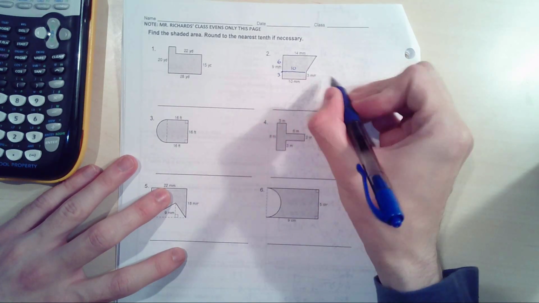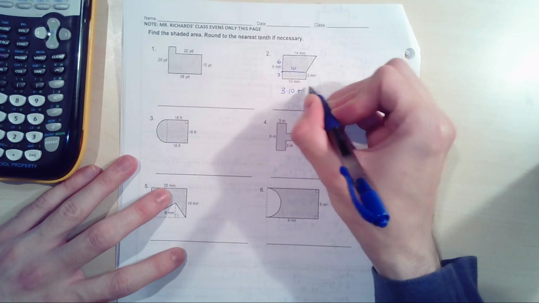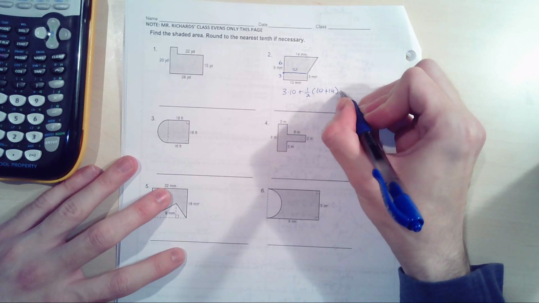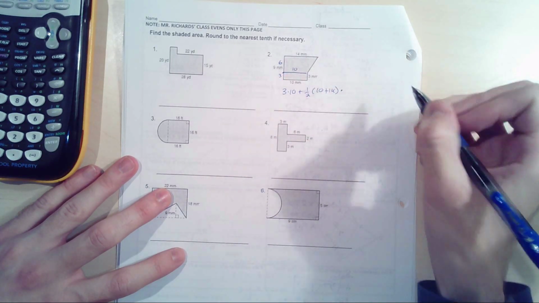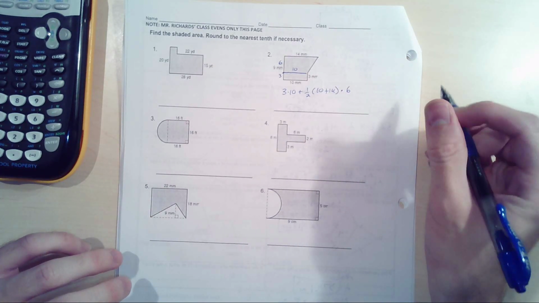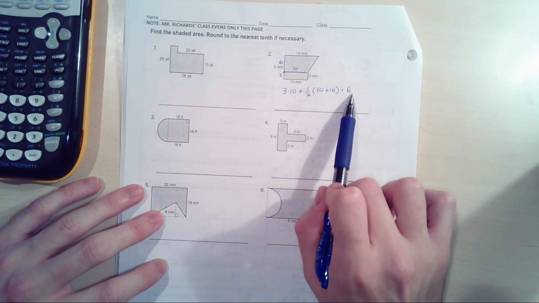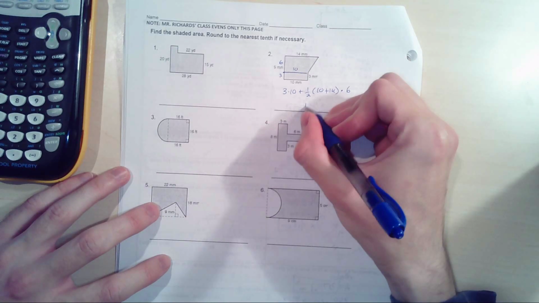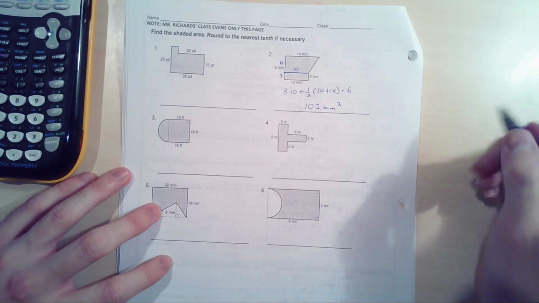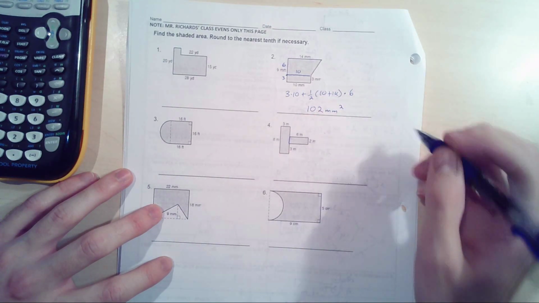So we have two different areas to add together. We have the area of this nice little rectangle, which is 3 times 10. And then you have the area of this trapezoid here, which is going to be 1/2 times 10 plus 14, multiplied by the height, which is 6, not 9. Be very careful with that. And our unit's going to be millimeters squared. What's this going to be? We got 30 plus 3 times 24, so 102 millimeters squared. You guys might want to check my work on all these, by the way. I'm doing these in my head, so if I get them wrong, I apologize.